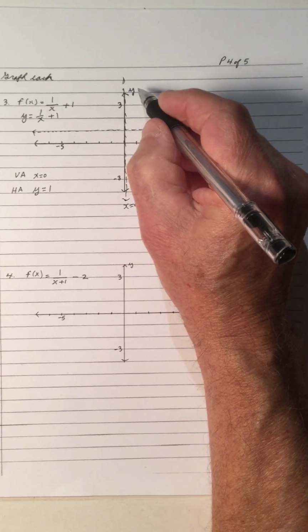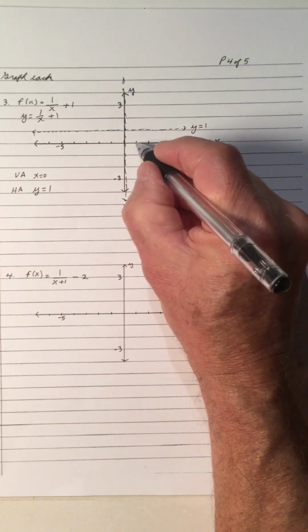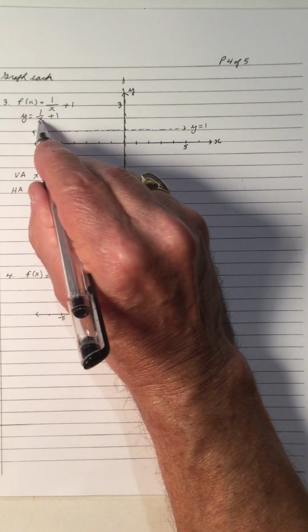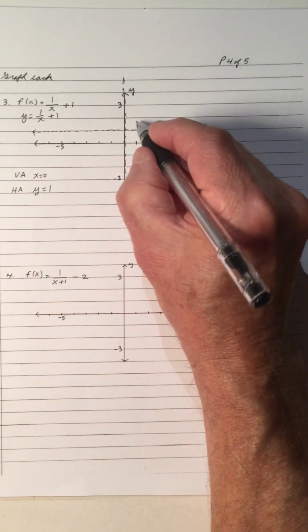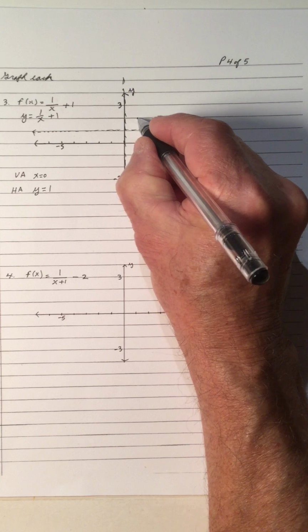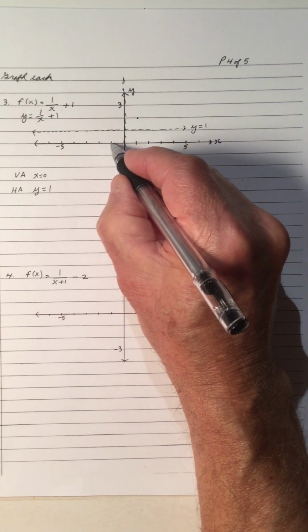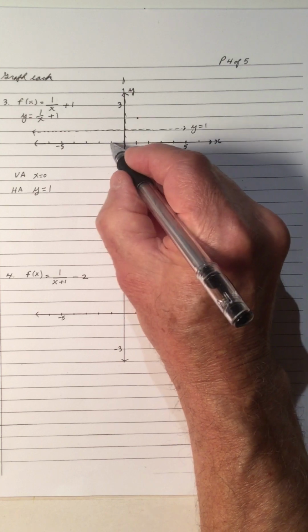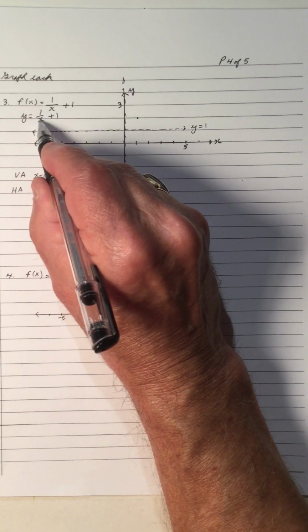So let's see. Let's take 1. We put a 1 in here. 1 over 1 is 1. 1 plus 1 is 2. So a 1 gives us a 2. What about if we go on the negative side, negative 1? 1 over negative 1 is negative 1.